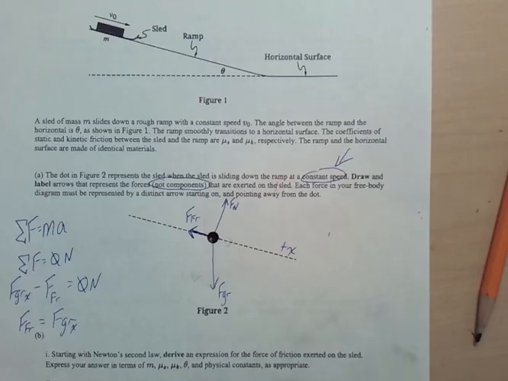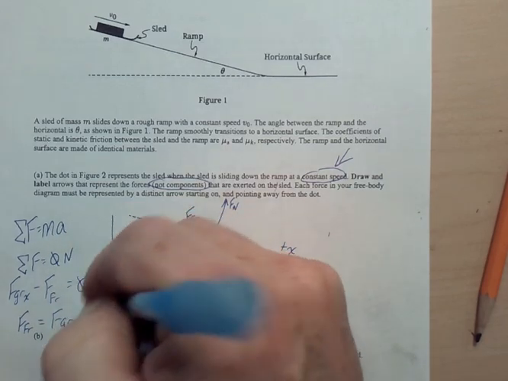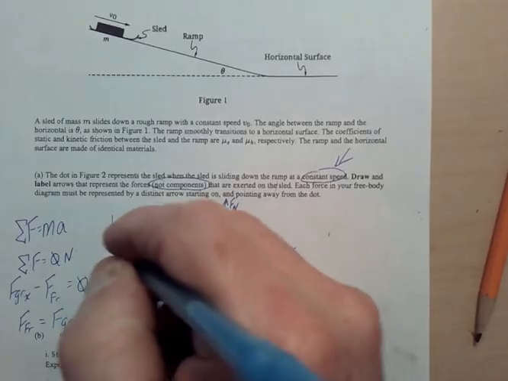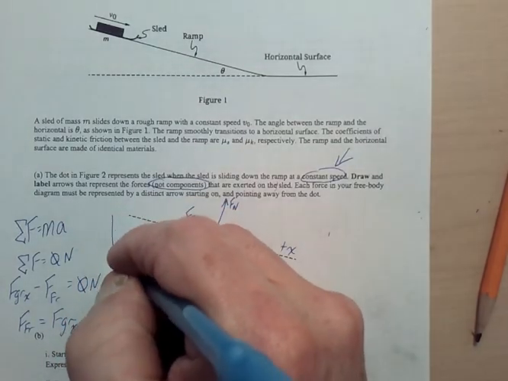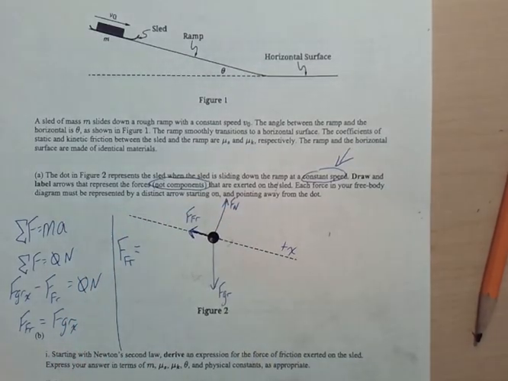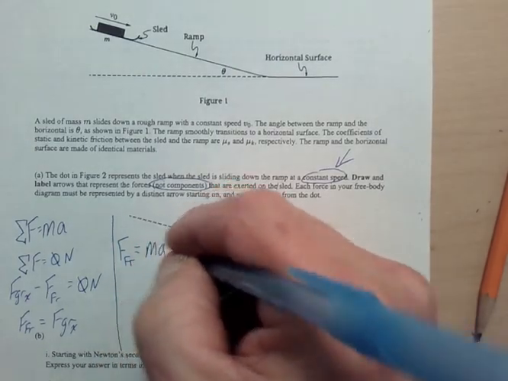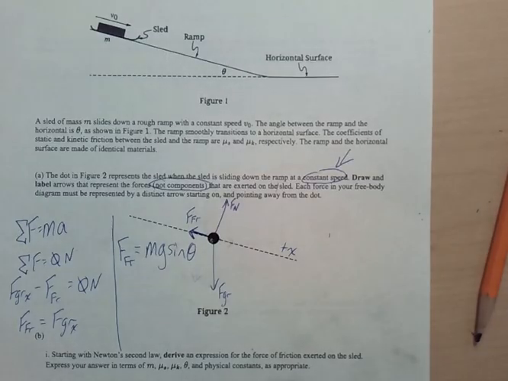Well, so we have some points here, but we haven't achieved all the points yet. I'm just going to keep writing. Let's see. Force of friction is force of gravity on the x-axis. Well, that's mg sine theta. Expression for the force of friction exerted on the sled, and well, there it is. The force of friction is mg sine theta. Now, express your answer in terms of m, mu k, and theta.